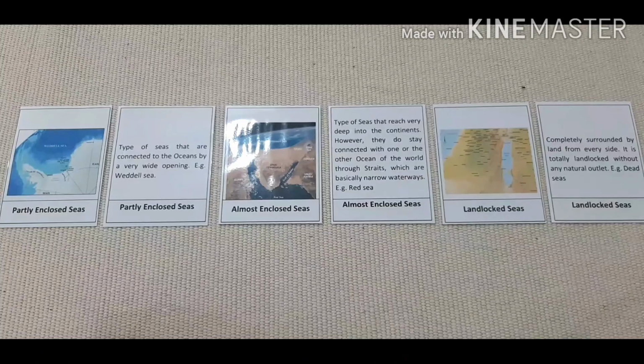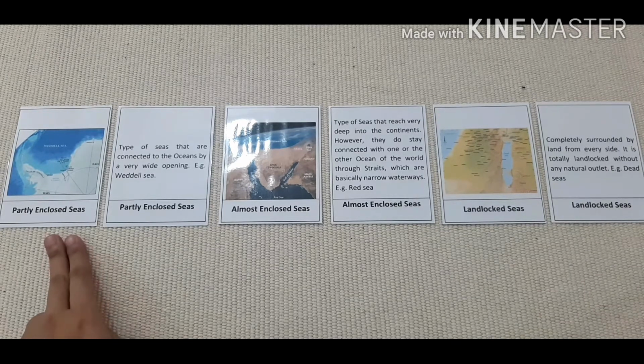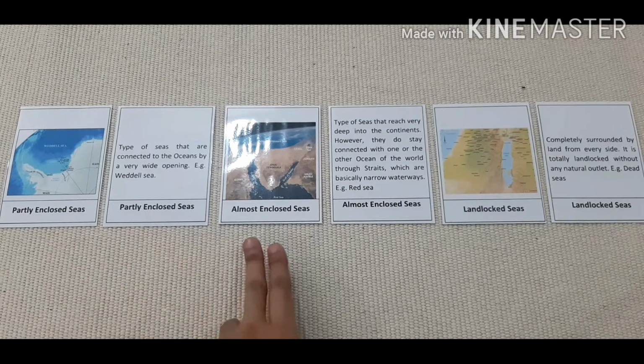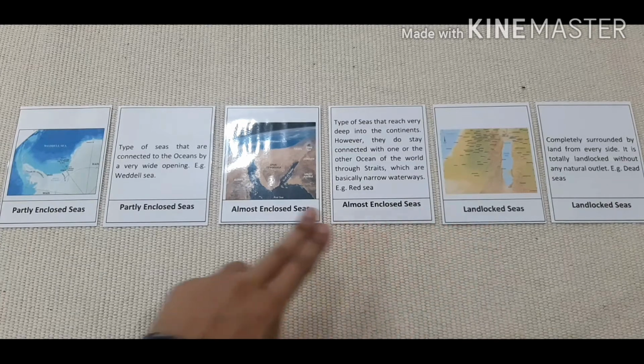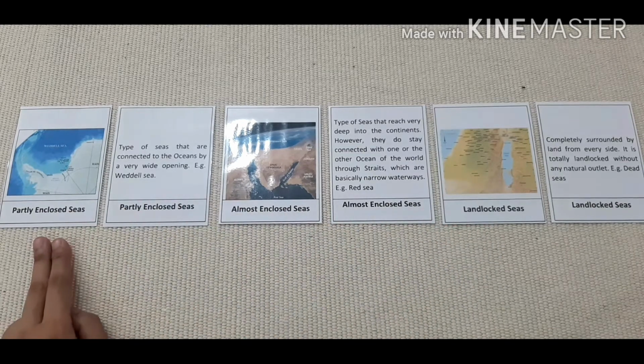There are 3 types of sea. Number 1, partly enclosed seas. Number 2, almost enclosed seas. And number 3, landlocked seas.